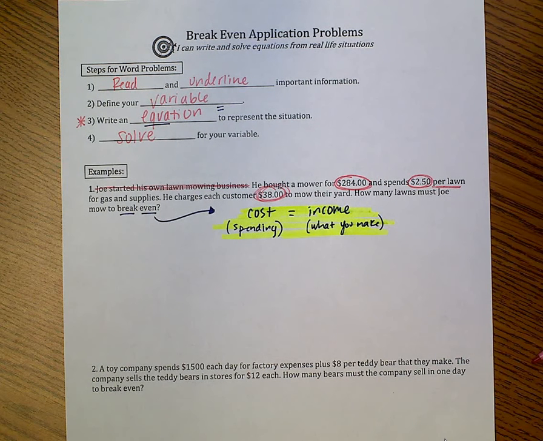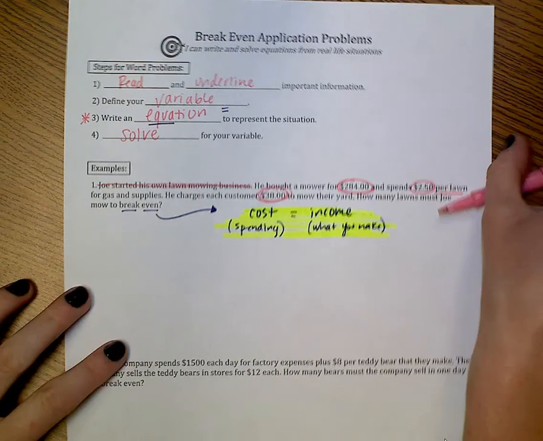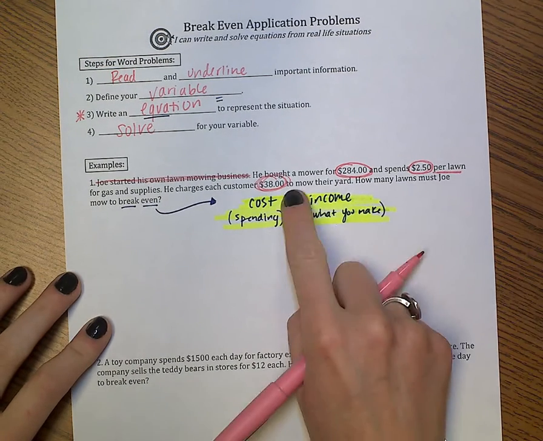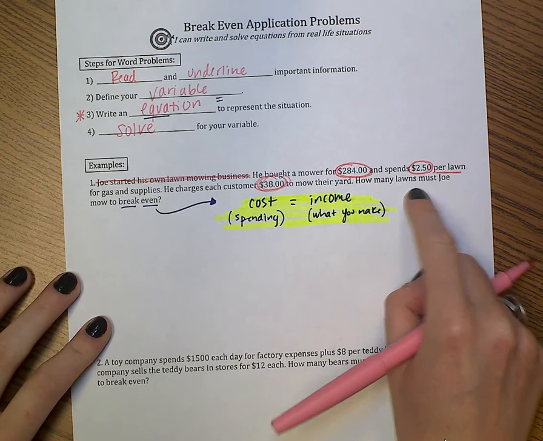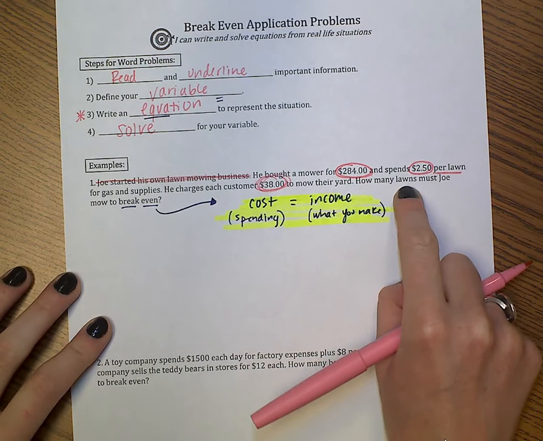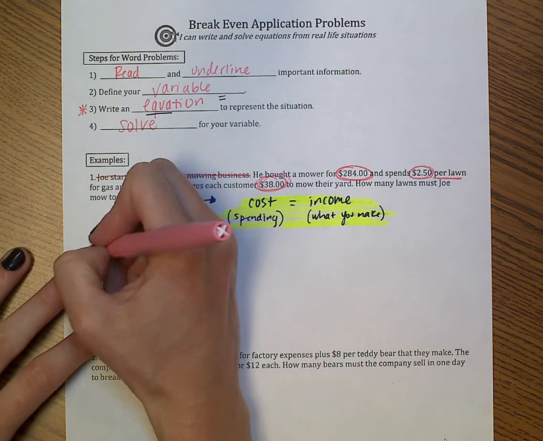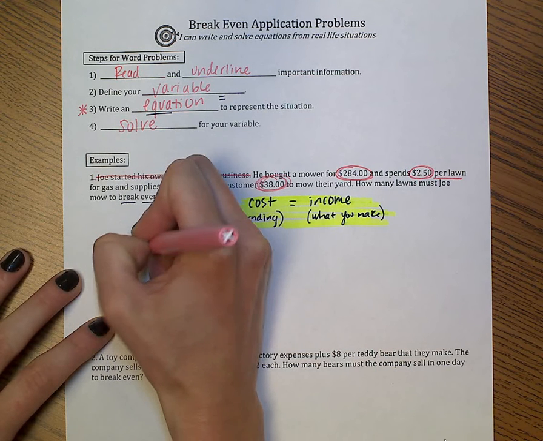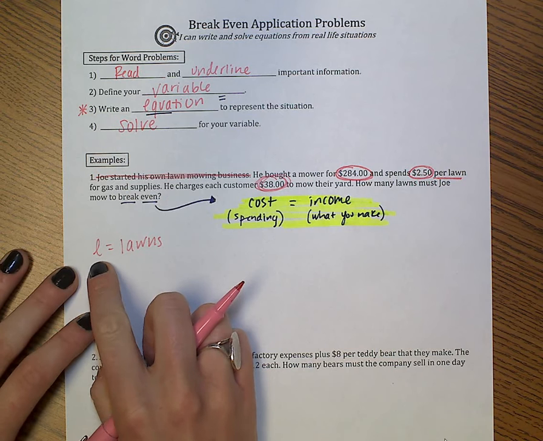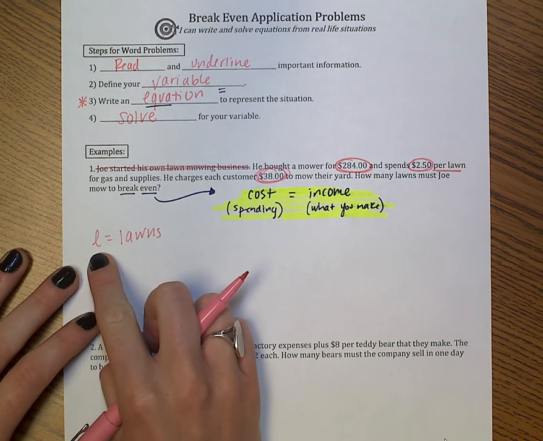Cost equals income. Okay, I've read and underlined. Let me define my variable. Look to the question: how many lawns must Joe mow? So lawns is what I'm trying to figure out. How many does he have to mow to break even? I'm going to use L, a cursive L, so that it does not look like a 1. You could use an uppercase L, it doesn't matter.